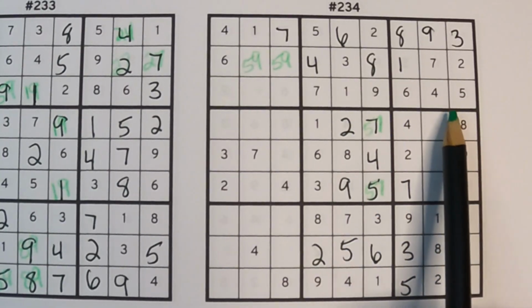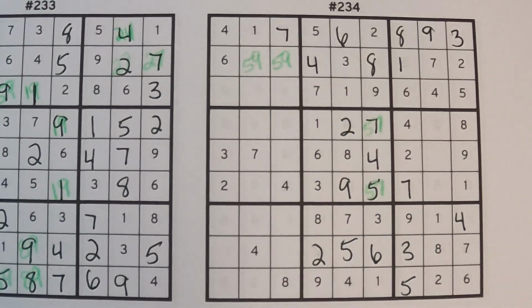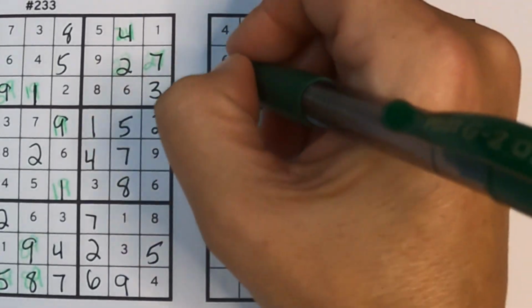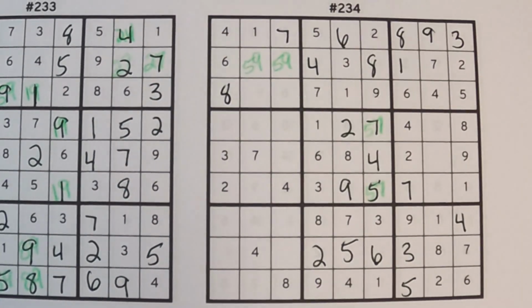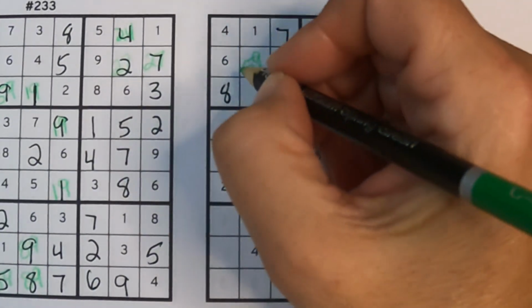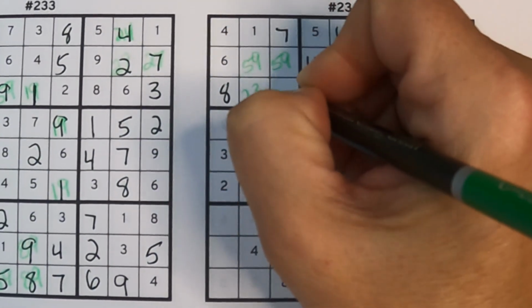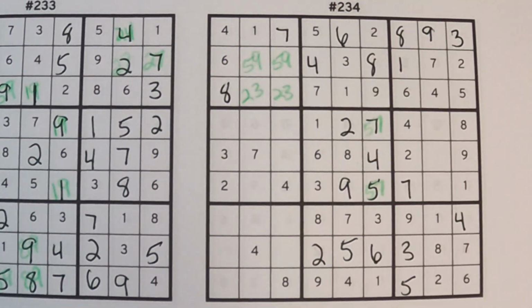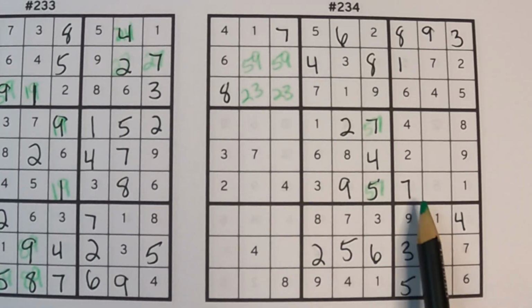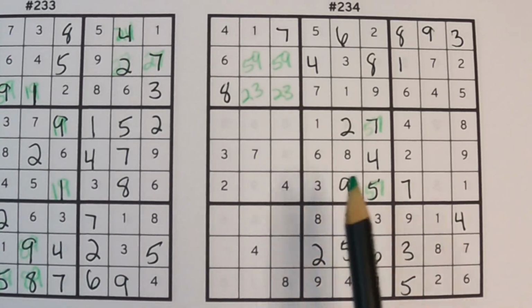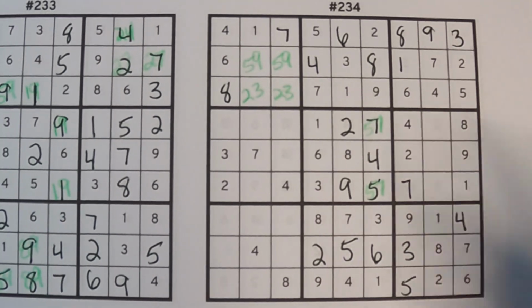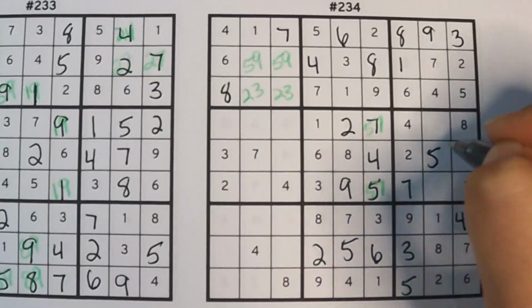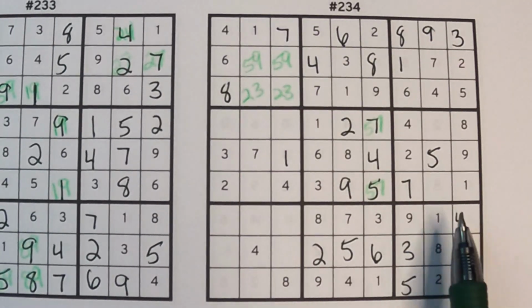For this row, we're missing 2, 3, and 8. We've got 2 and 3 here, so this is our 8, but I don't see any other help. So 2, 3, 2, 3. For this row, we're missing 1 and 5. We've got a 1 here, so 5, 1.